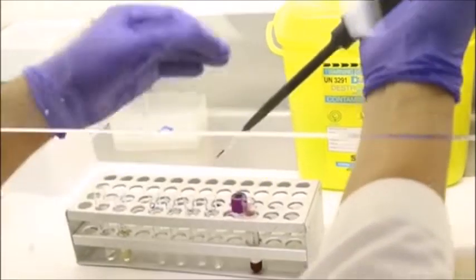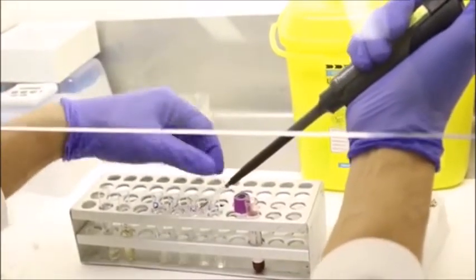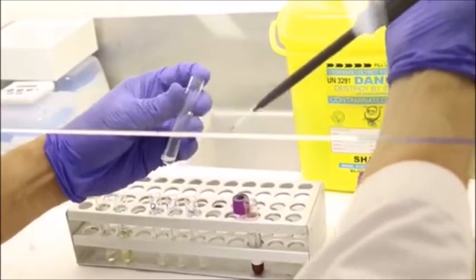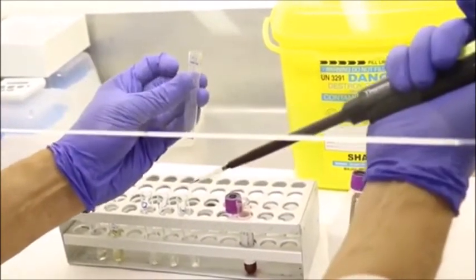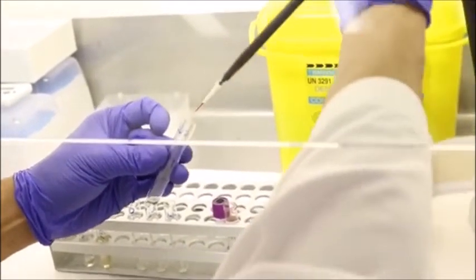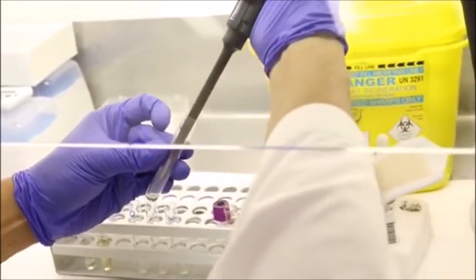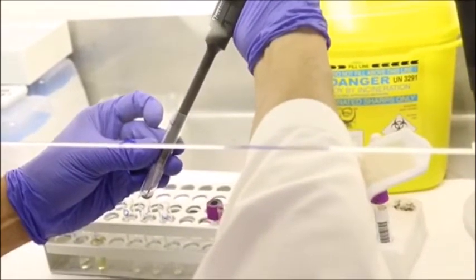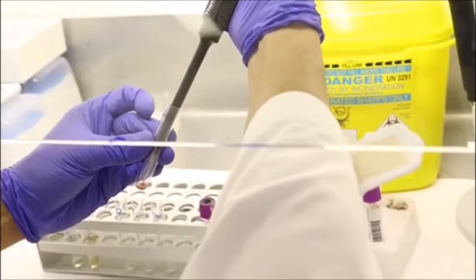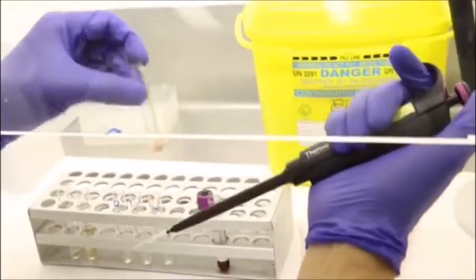Remember, you have to identify each tube so that you will not be confused. So I am putting the 5 microliters of the whole blood into my tube labeled patient 6247. Okay, mix well.